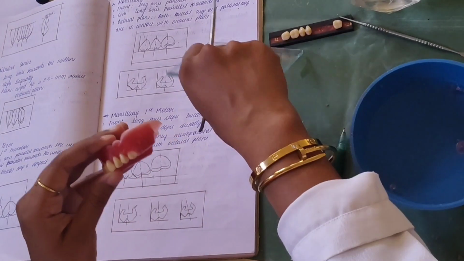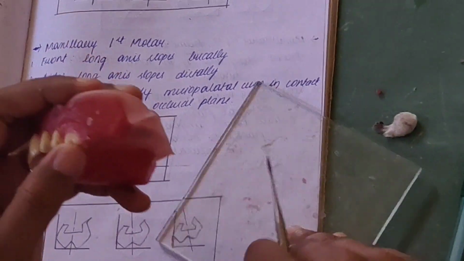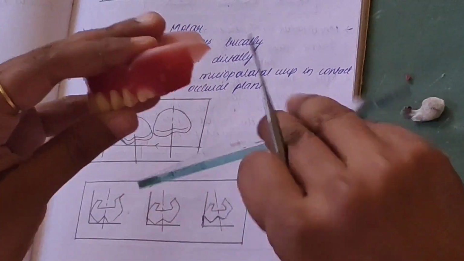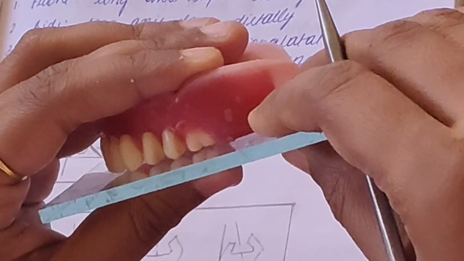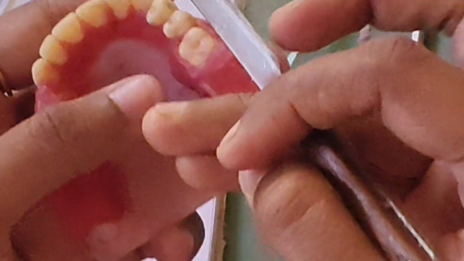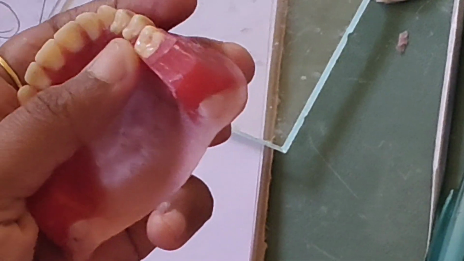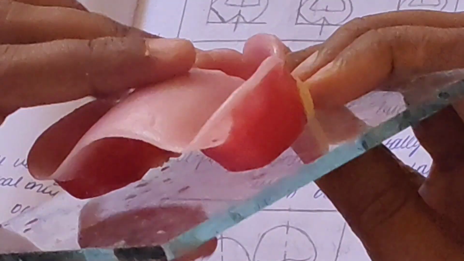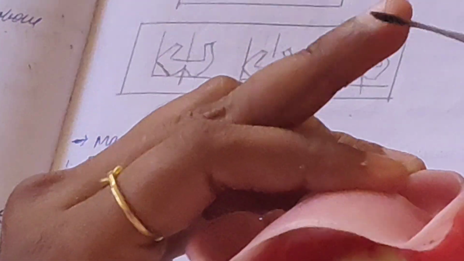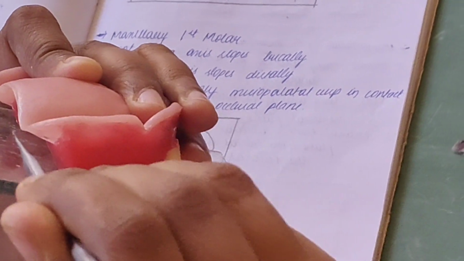Okay, so here this is slightly tilted. Then the palatal cusp is not prominent for now. How we will make it that prominent, I'll show you. This tip I will put, and I will bring that cusp down so that it touches.